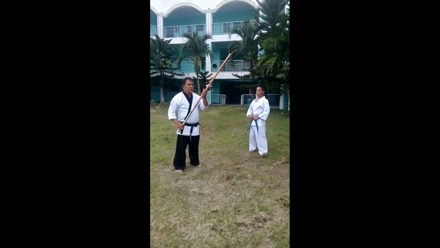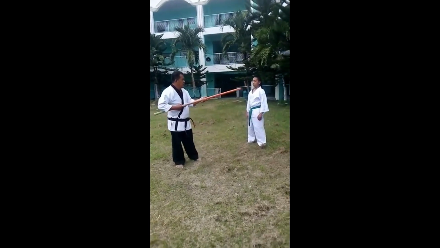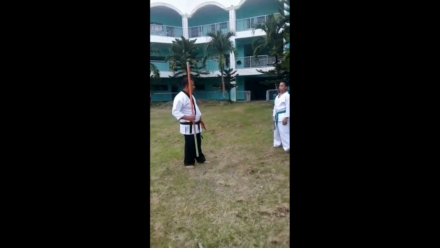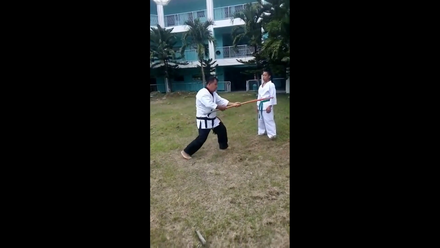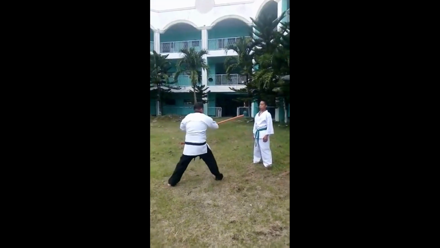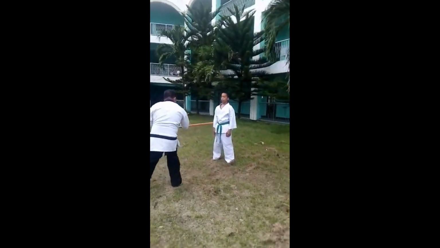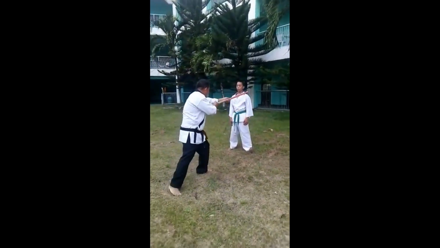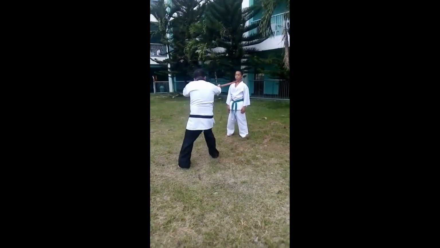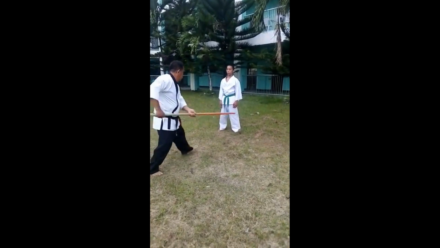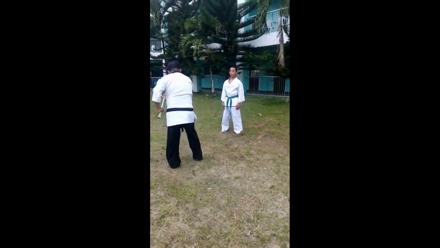So we better execute first how to strike with the wooden staff of Aikido. 1, 2, okay, 5, 3, 4. No. 1, then 2, then 3, then 4.